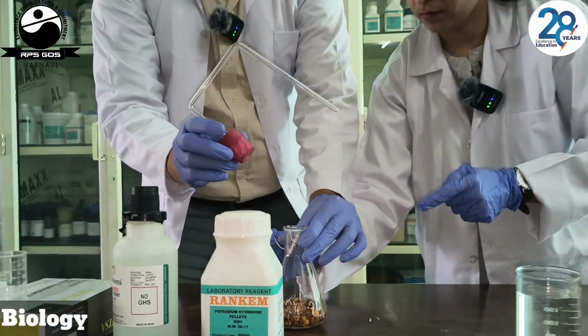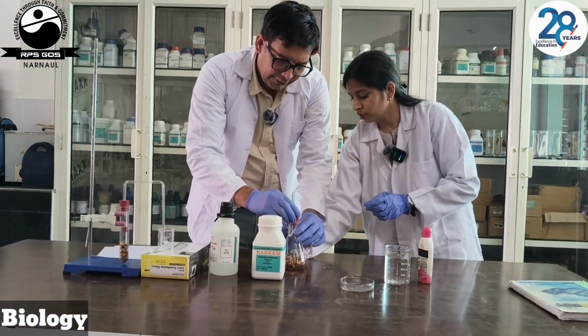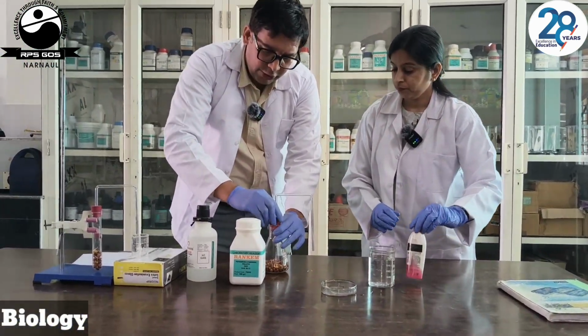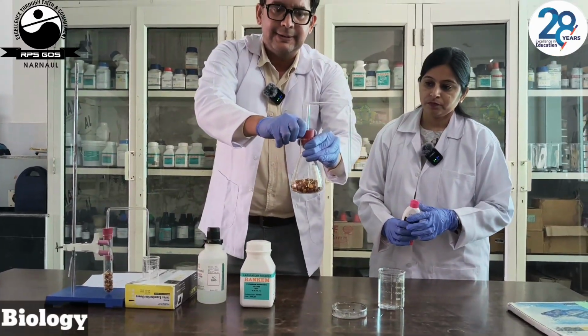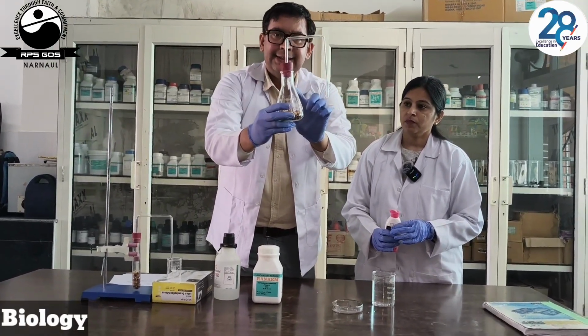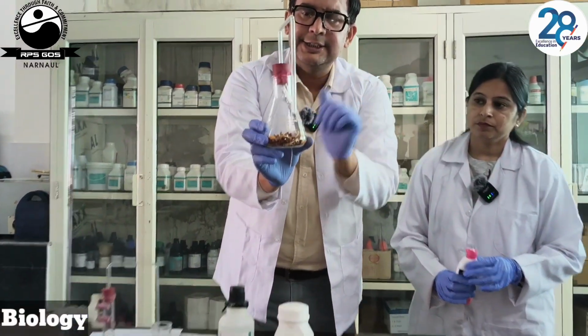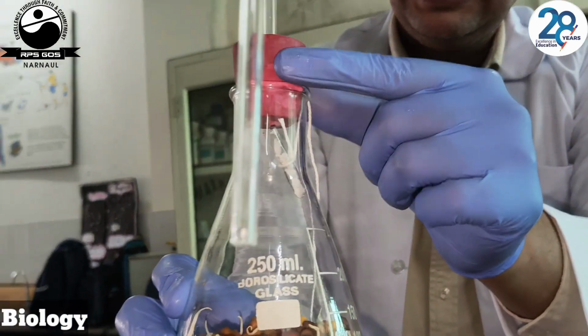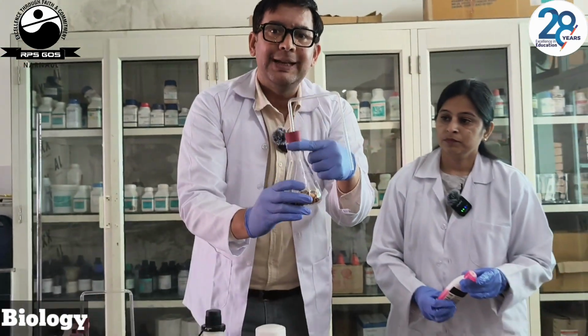This is the delivery tube with cork. What we will do is fix this cork over the mouth of the flask. Now, tightly. These are the KOH pellets. They will absorb the CO2. Now, to make it airtight, we have to apply the Vaseline.